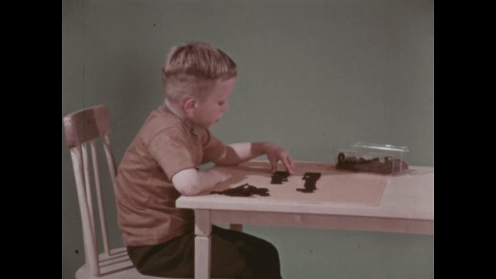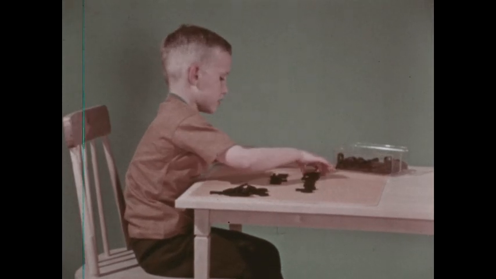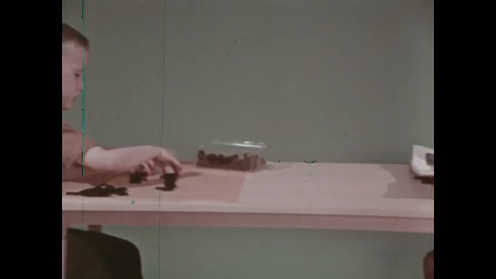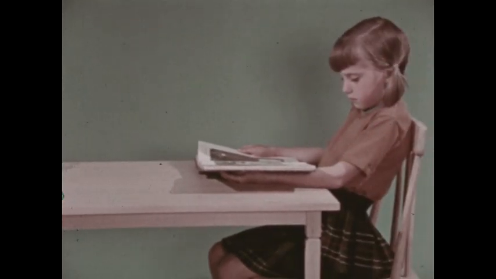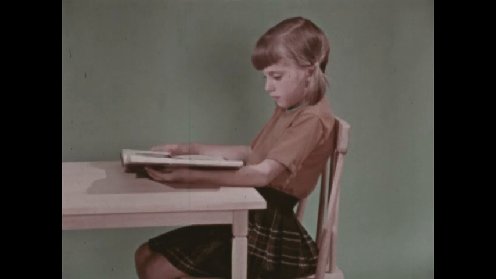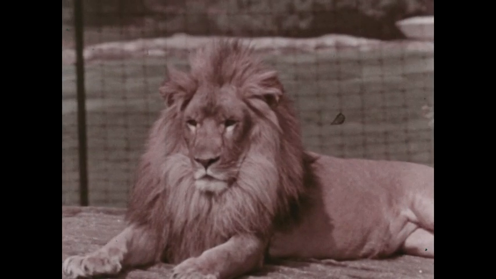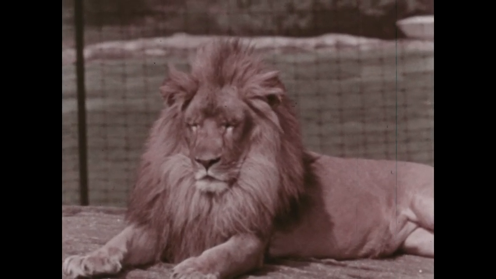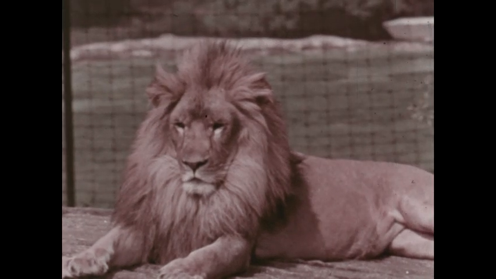But usually, words aren't by themselves. When you read words, they're usually in sentences. This is what the girl thinks she's reading. The lion had a large yellow name. Does that really make sense?